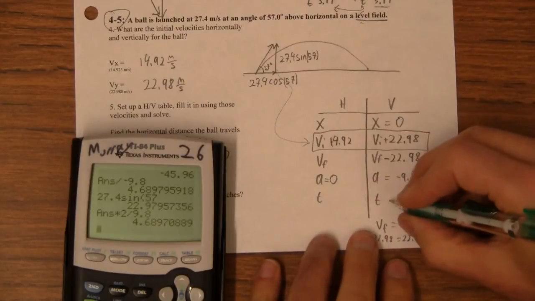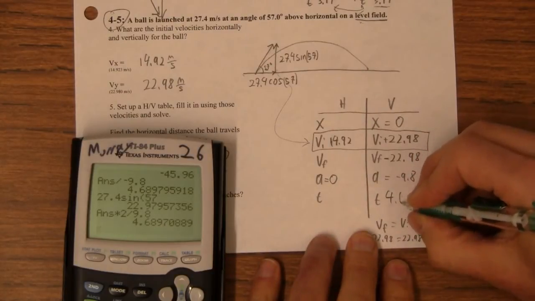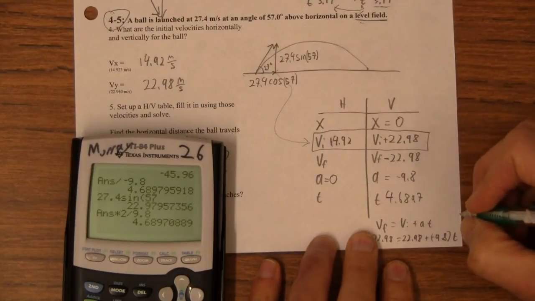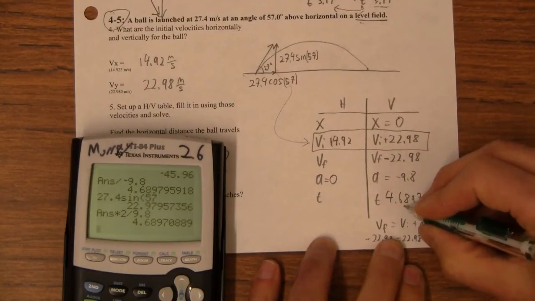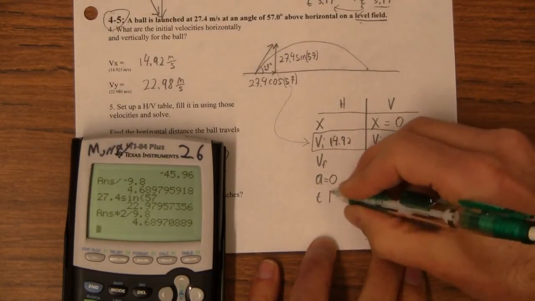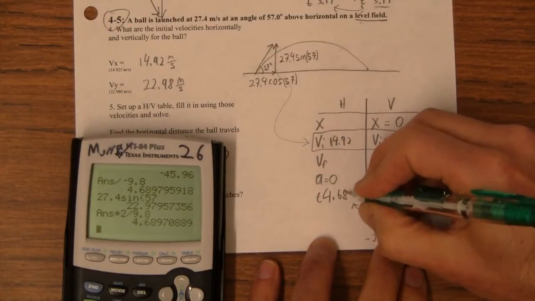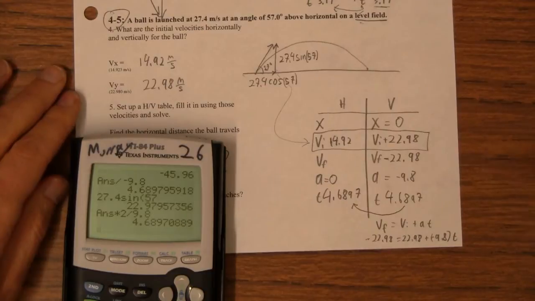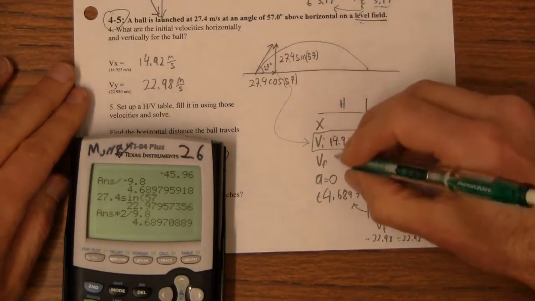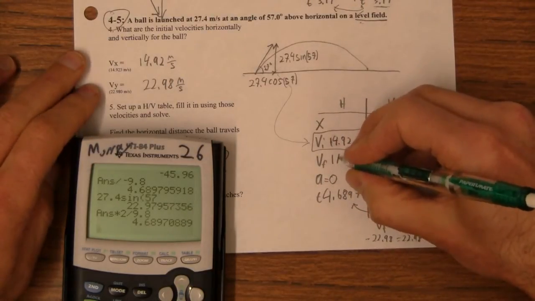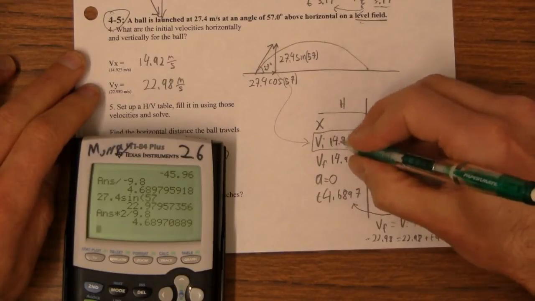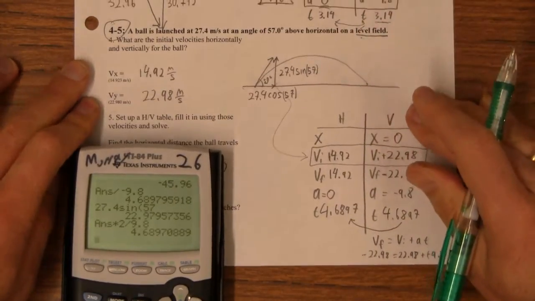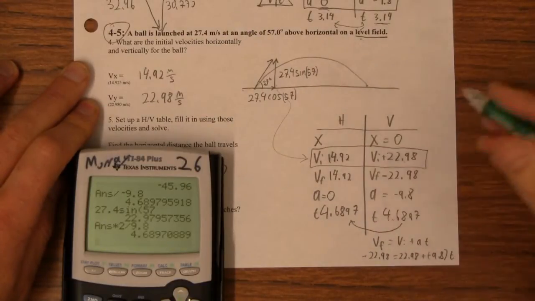okay, so now we've got the time here is 4.6897, which is good enough. Okay, and then we're going to take the time, slide it across, 4.6897. Now we can find, the final velocity here is the same as the initial, and that's always true. It was true up there when we were doing the cliff problem. It's true here when we're doing this problem.